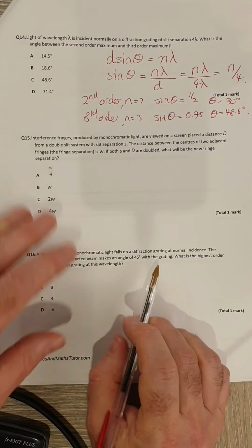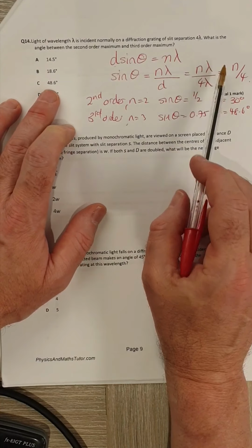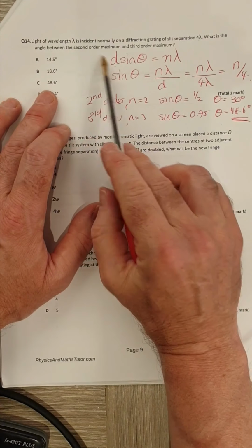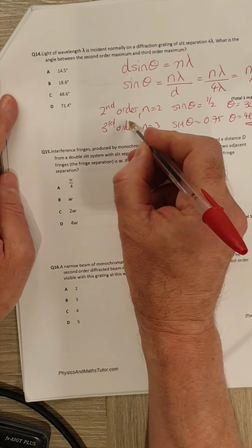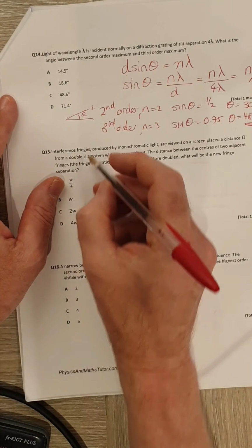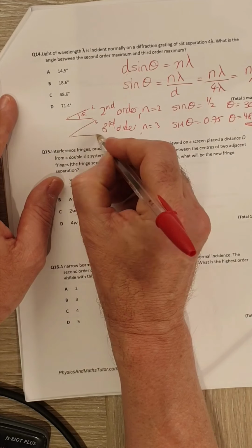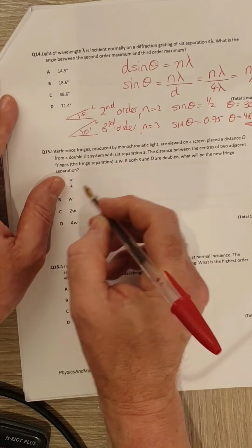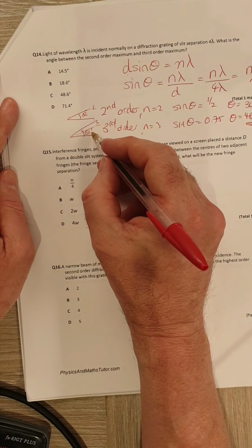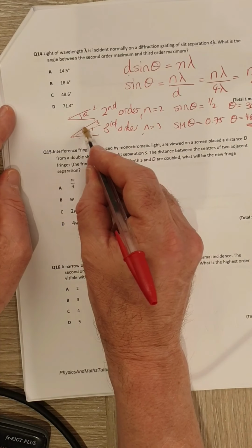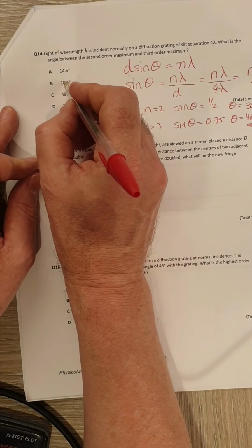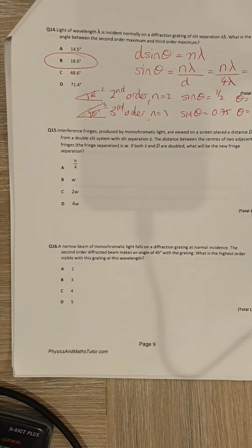So that means that the angle is equal to 48.6 degrees. Now, I'm not looking for the angle itself. It says, what is the angle between the second order and the third order? So this is that angle between the second order and the normal. This is between the third order and the normal. So what I need is to find the angle between them. So that's going to be equal to the angle for the third order, take away the angle for the second order.